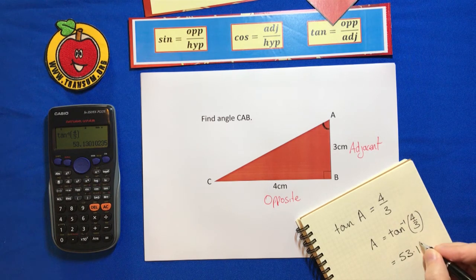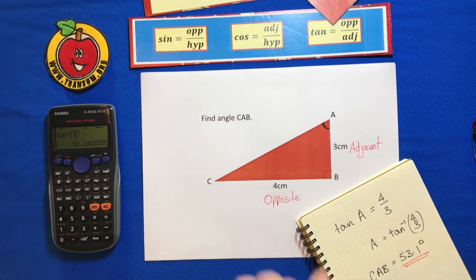So the angle is equal to 53.1. That will be in degrees, of course, and the proper name for the angle is CAB. So I'll put that here, and then I'll look at the diagram and see if it sounds reasonable. Yeah, that could be about 53.1, even though the diagram isn't drawn to scale. So that is my answer, and that is to 3 significant figures.